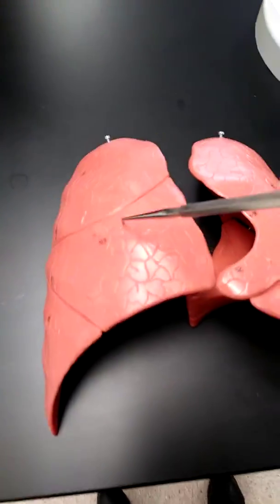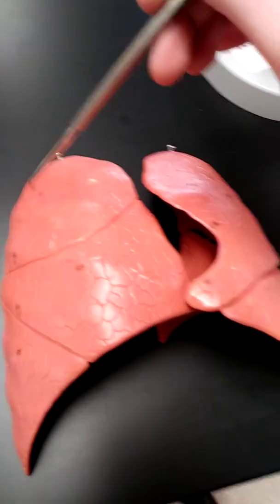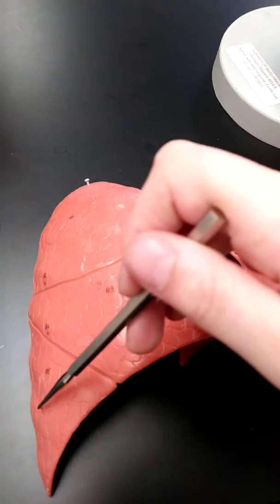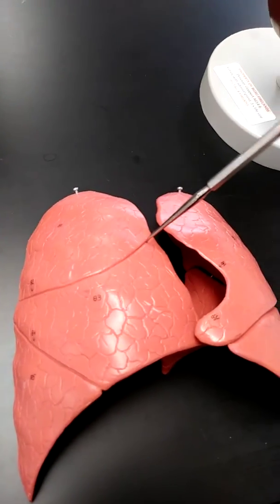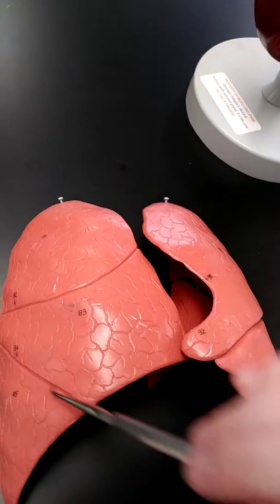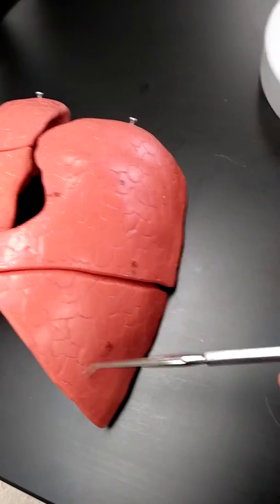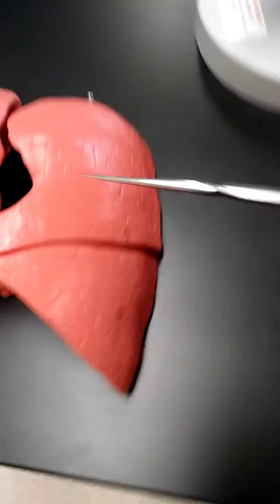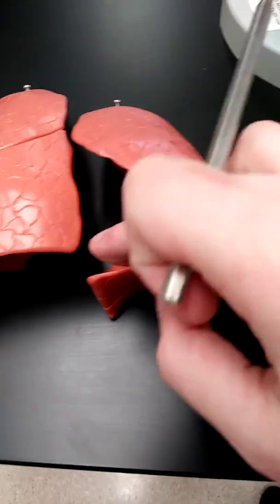So for the lungs, we have the right lung and the left lung. The right lung has the superior, middle, and inferior lobes, the horizontal fissure, the oblique fissure. The left lung has the superior and inferior lobes with the oblique fissure and the lingula. This here is the lingula.